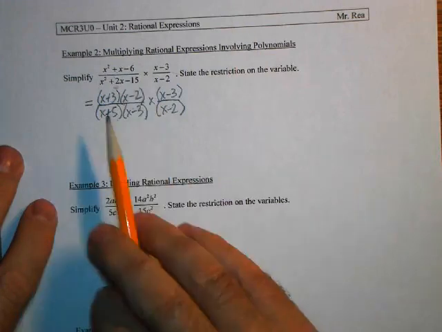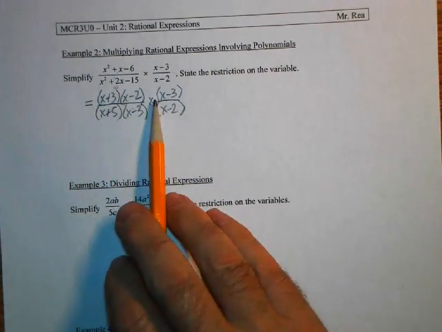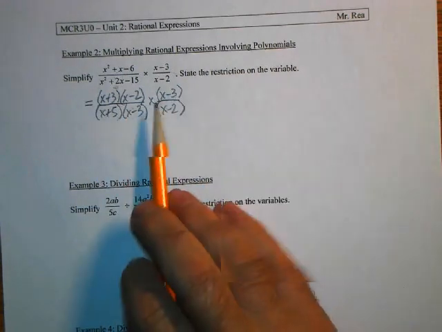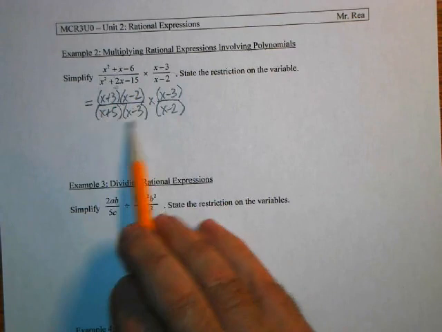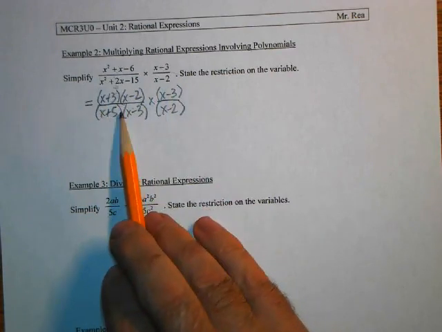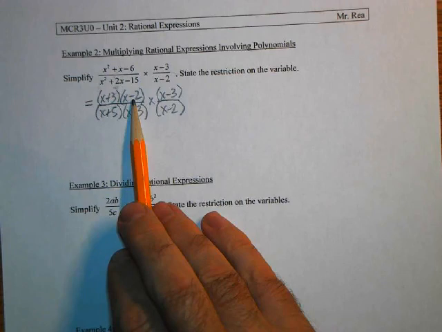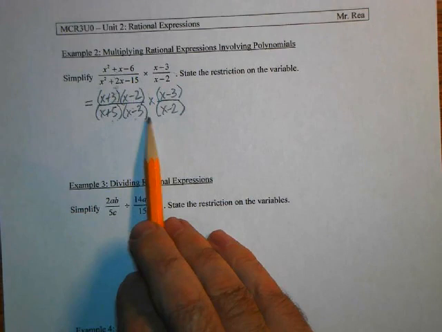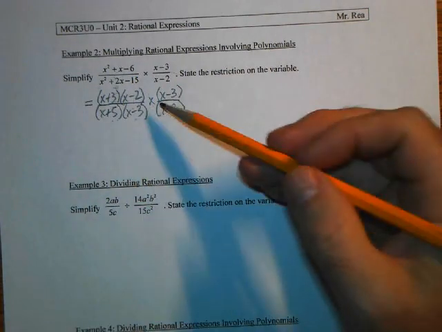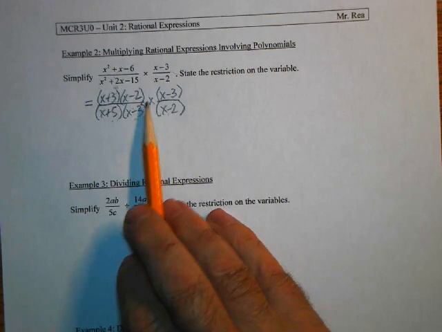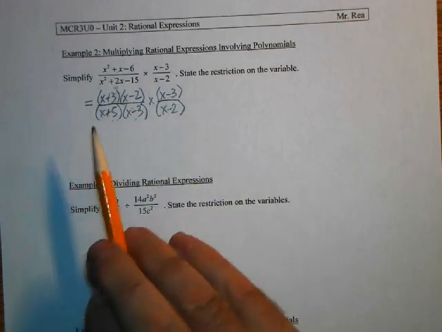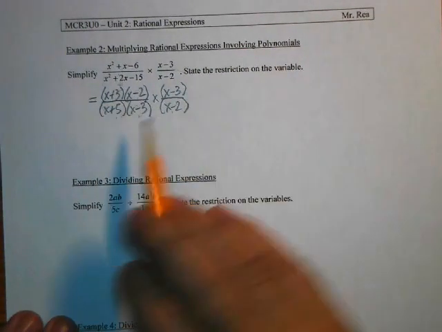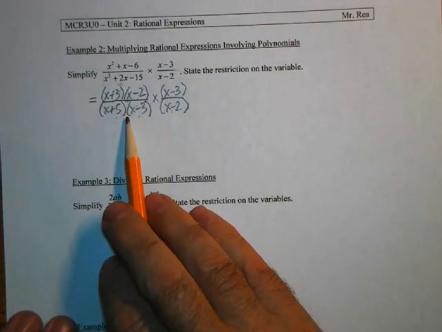Okay, now what I could do at this point is combine this into one rational expression. Since I'm multiplying, I could rewrite it as x plus 3 times x minus 2 times x minus 3 on the top, and then x plus 5 times x minus 3 times x minus 2 on the bottom. Basically, remove the multiply sign and put the whole division bar. I could do that. You don't have to. As long as you realize at the next stage, what we're going to do is start canceling factors.